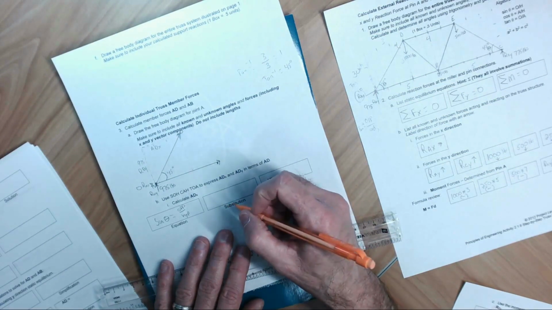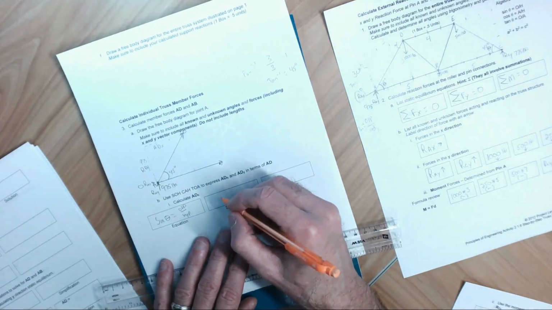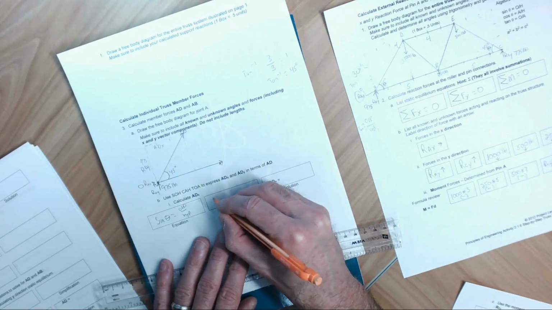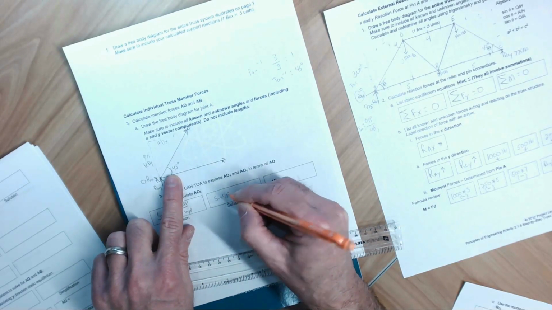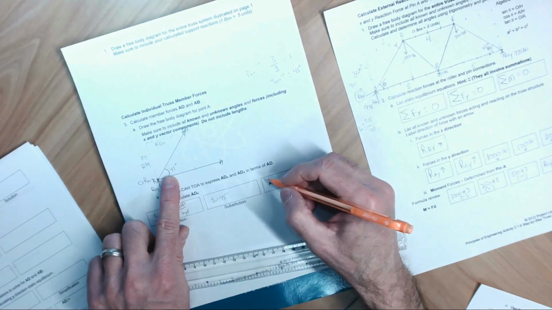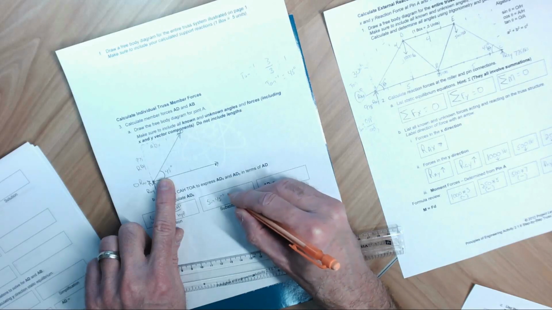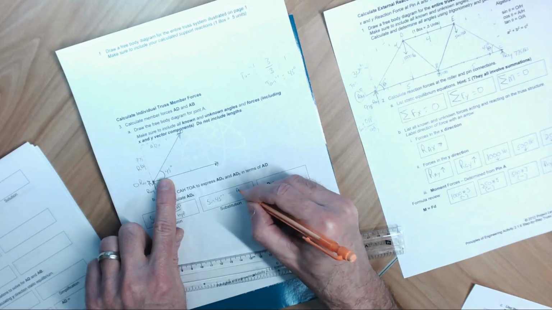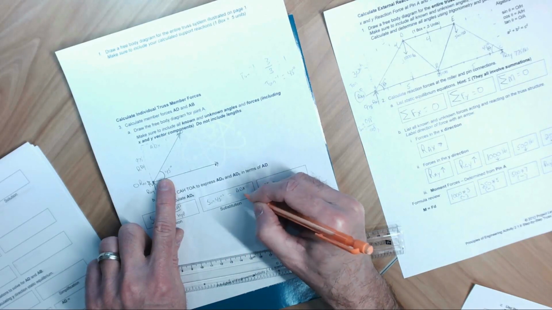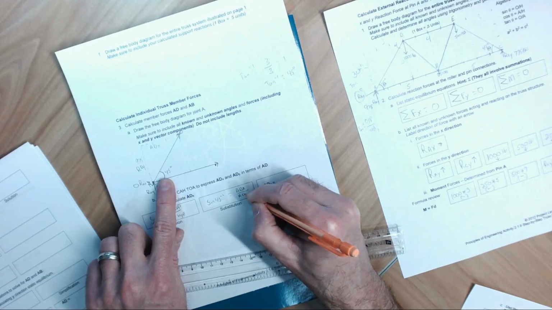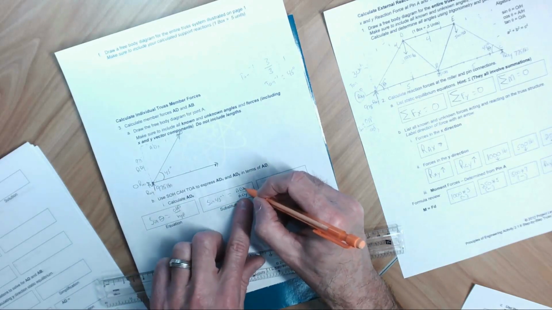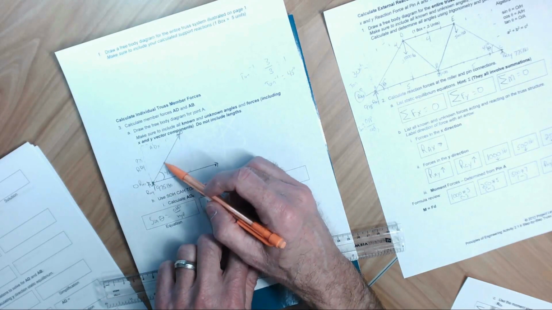So at this point, we're going to plug in, and now that we've solved this out, I have sine of 45 equals ADX over AD, because these two pieces together are what's going to equal this.